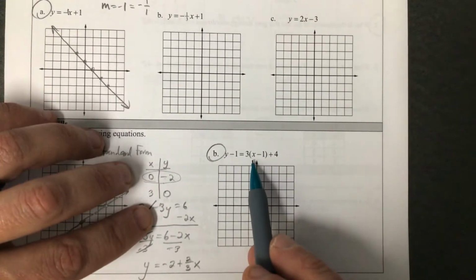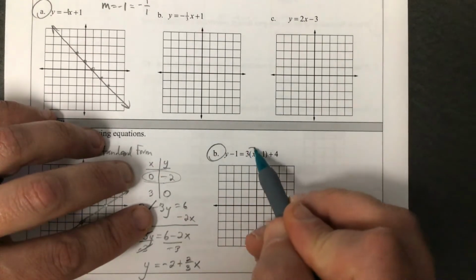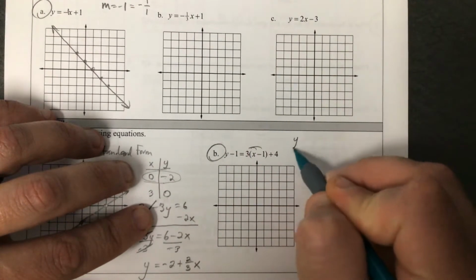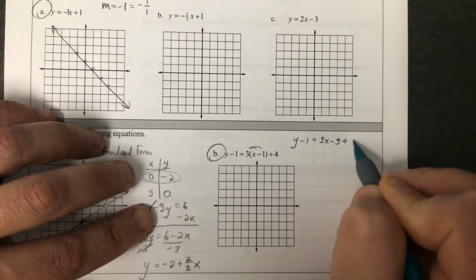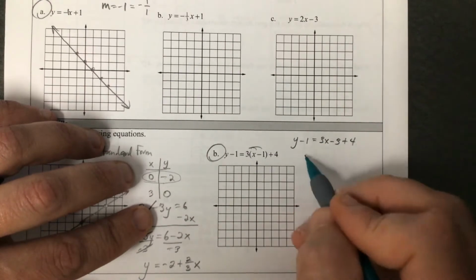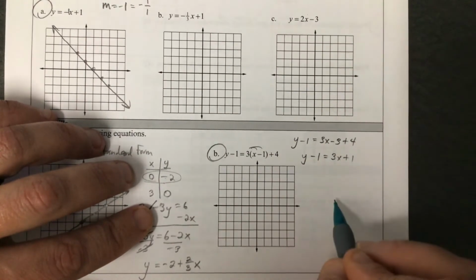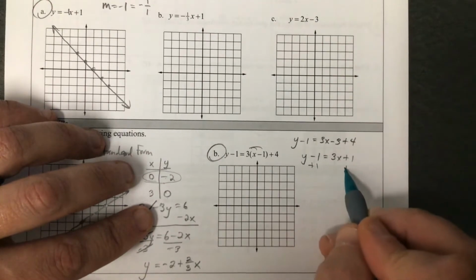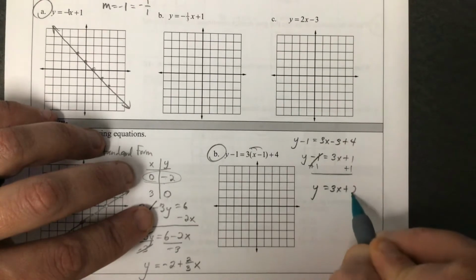Okay, in letter B, I don't like the way this looks, so let's rewrite this in a better way. To rewrite this, I would distribute. So I would have y minus 1 is equal to 3x minus 3 plus 4. I got some like terms over there. y minus 1 is equal to 3x plus 1. Let's add 1 to both sides, and I get y is equal to 3x plus 2.